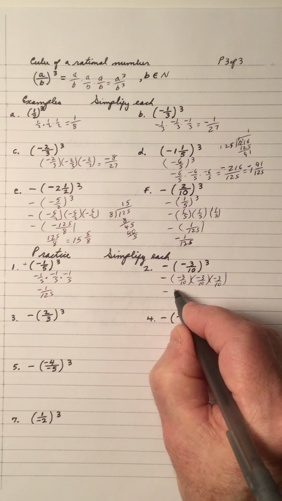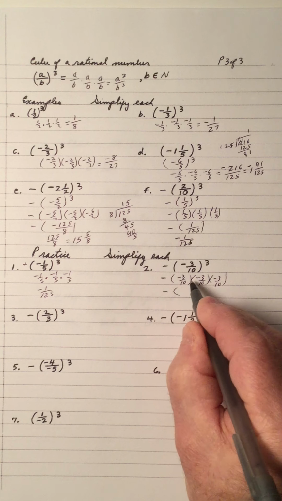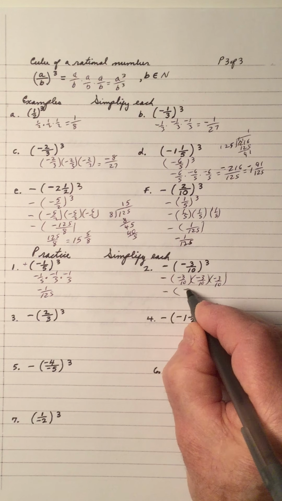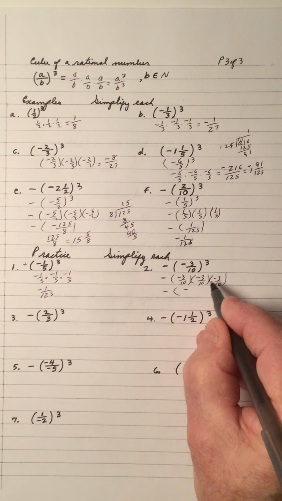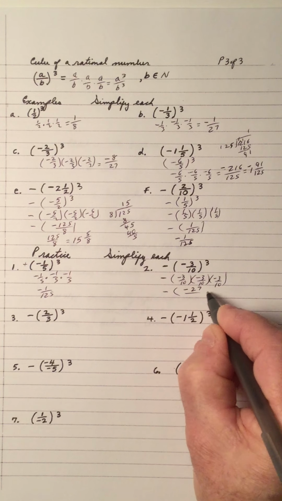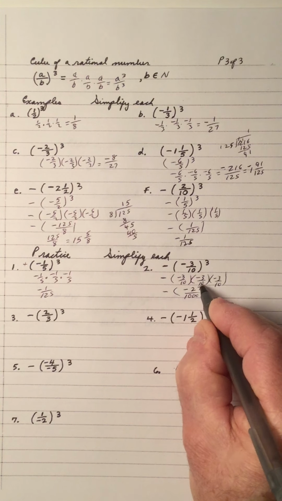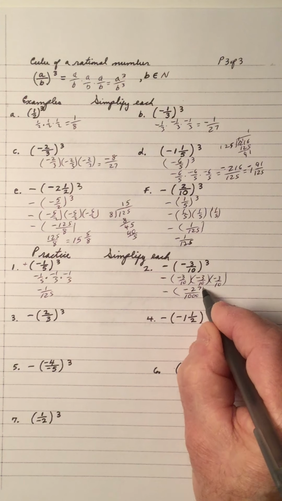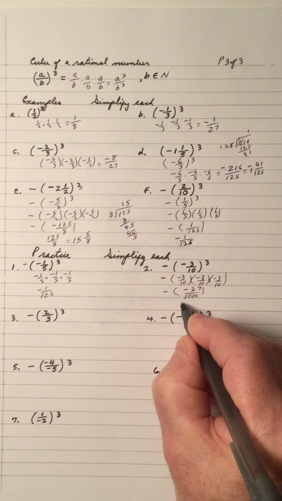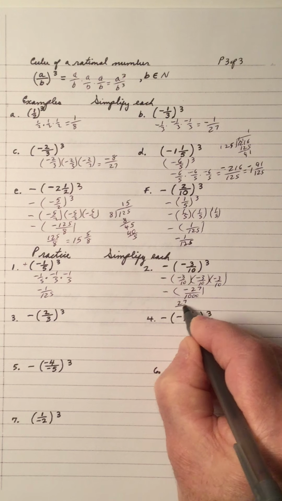So that's the negative of... a negative times a negative times a negative; an odd number of negatives is negative. 3 times 3 times 3 is 27. And 10 times 10 times 10 is 1,000, because you get 100, you've got 3 zeros, so it's 1,000. And the negative of that negative is a positive, so you get 27 over 1,000.